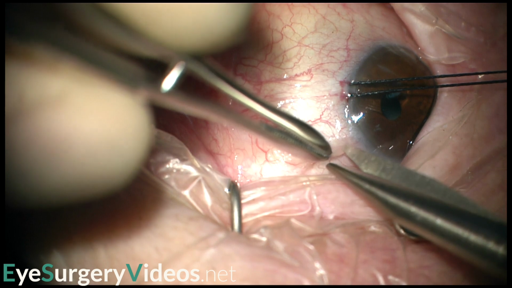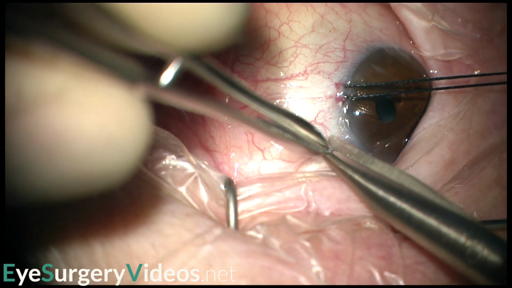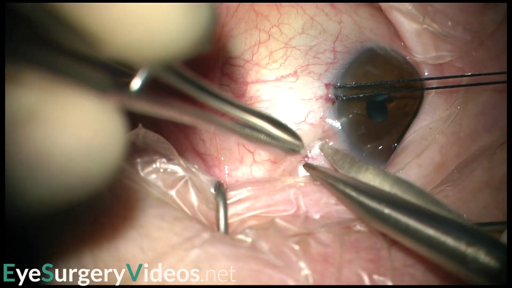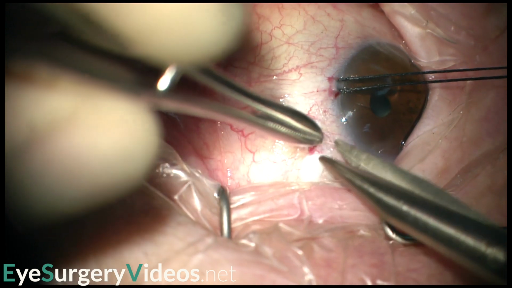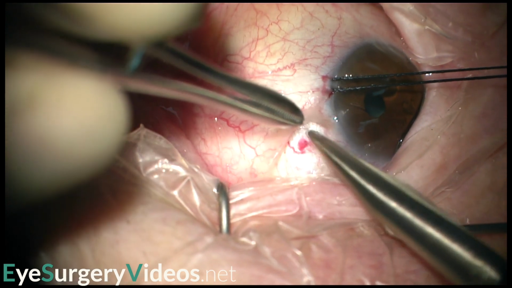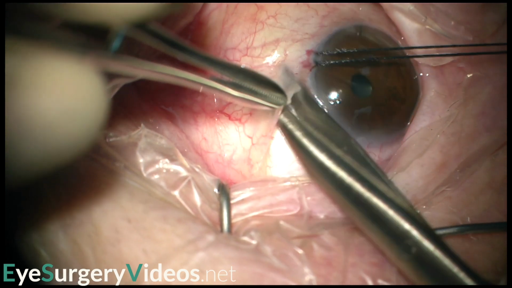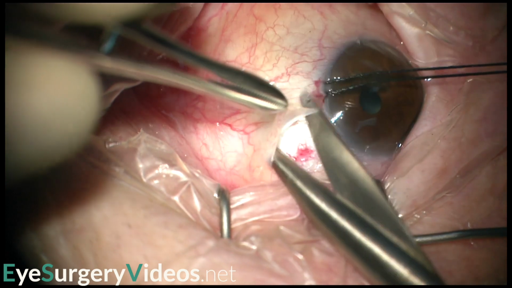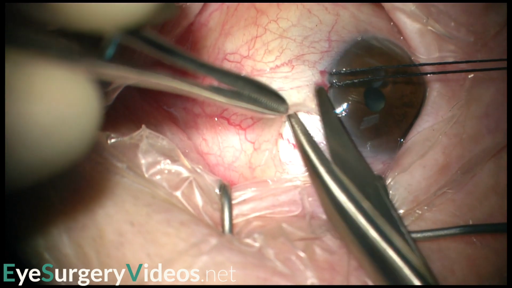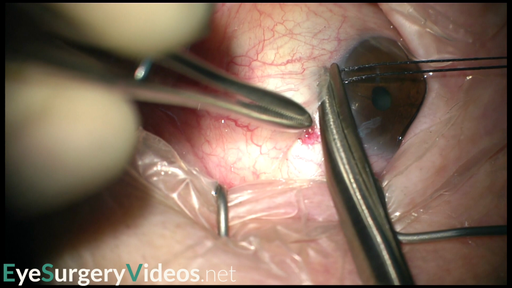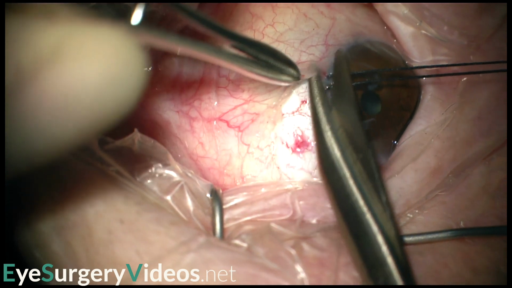A silk traction suture is placed at the limbus, and a peritomy is made to allow access to the superior and inferior borders of the medial rectus. Motor fibers enter the muscle between the middle and posterior 1/3 and are generally found on the innermost layer of the muscle. Therefore, these should be avoided using an anterior approach.